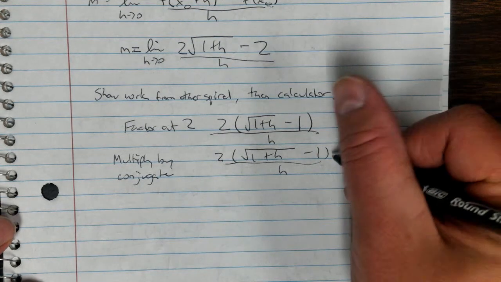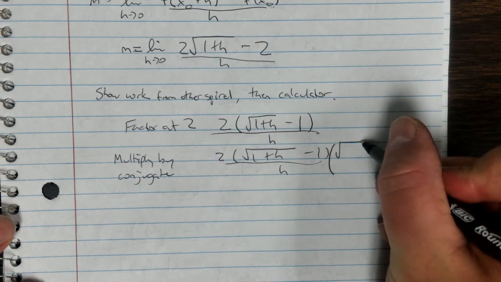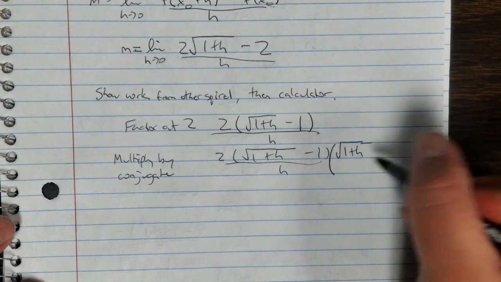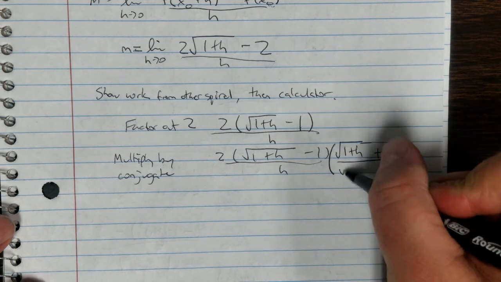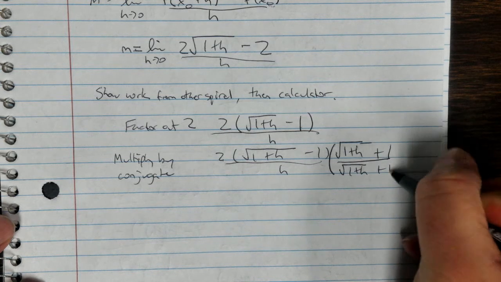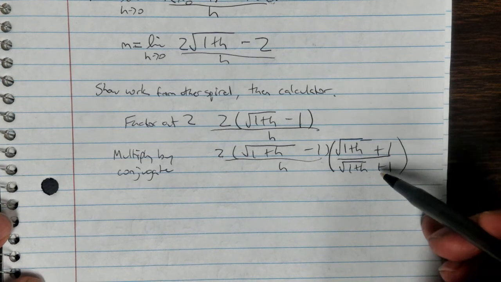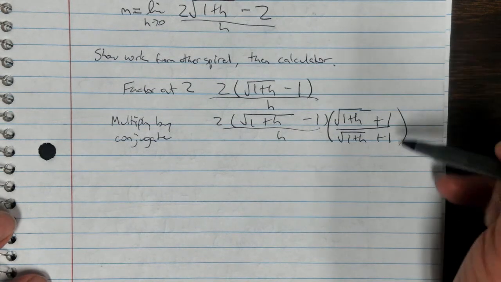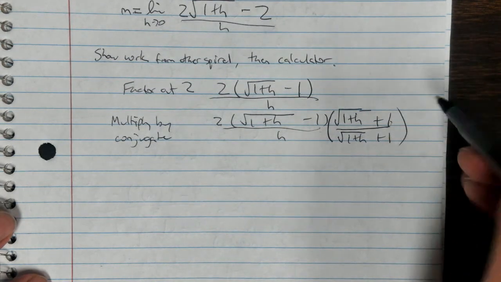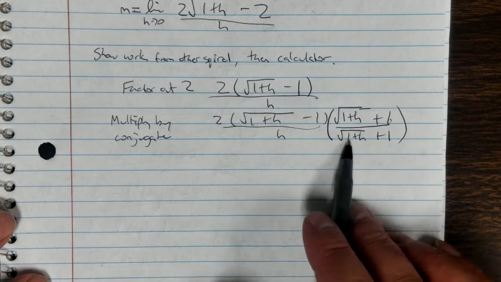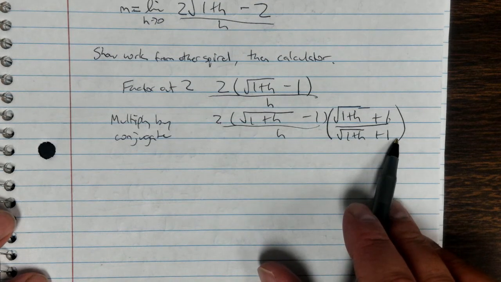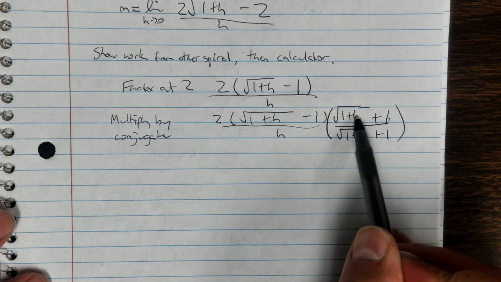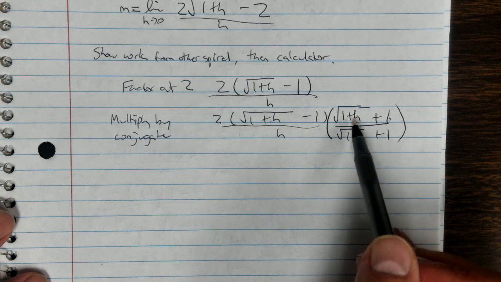And so you're going to put the square root of 1 plus h, and then you change this minus to a plus 1. And the reason why these have to be identical is because you're multiplying by 1, which is in the form of this expression over this expression.